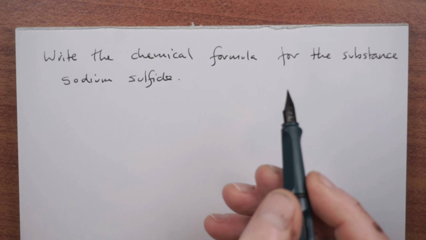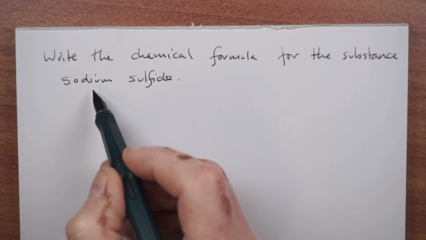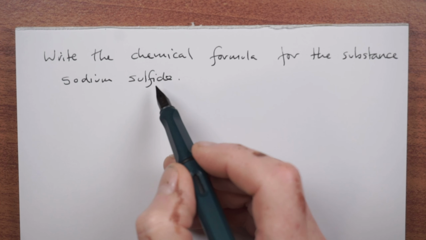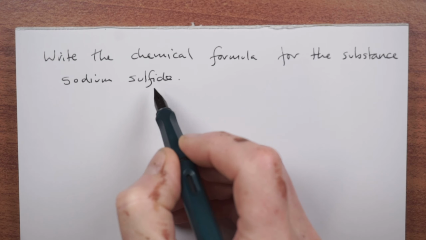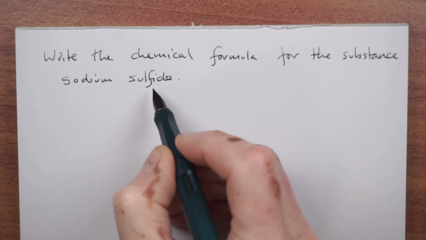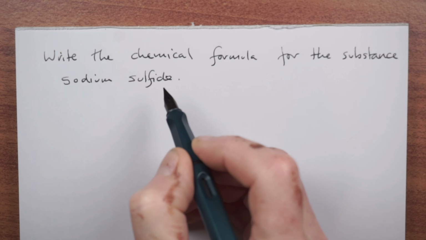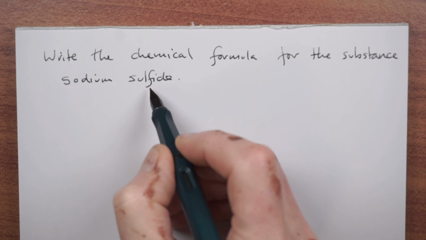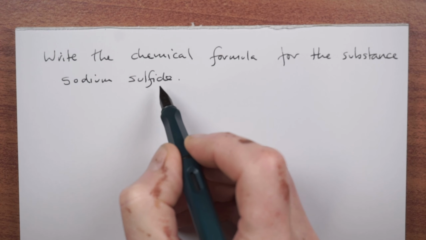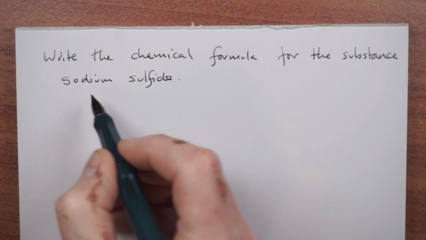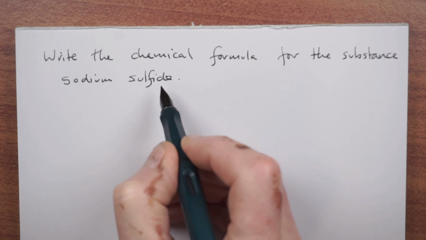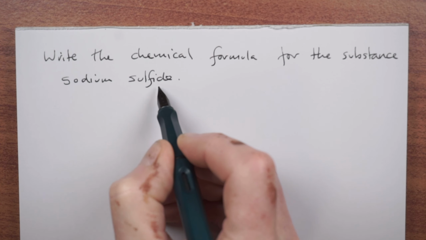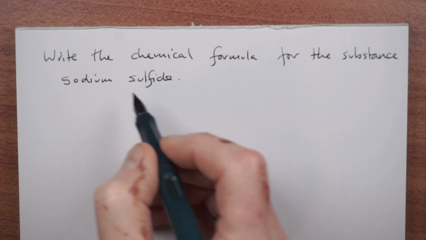But anyway, first of all, we have to identify what we're looking at. So sodium is a metal. Sulfide, well, sulfur is a non-metal. What is ide? Ide is how we name the ions of single atoms of non-metals. So sulfur is a non-metal ion, and it's the straightforward ion of sulfur. Okay, so we've got sodium sulfide. You have to be a bit careful with this because quite often in chemistry we don't see sulfide very often. We see a lot of sulfates and sulfites, but in this case it's just sulfide. Okay, so let's move on.